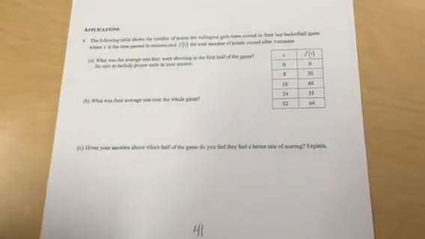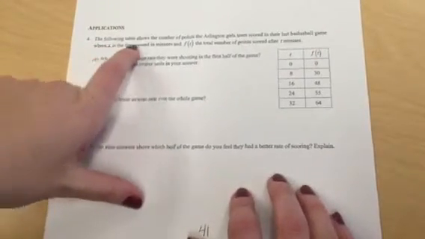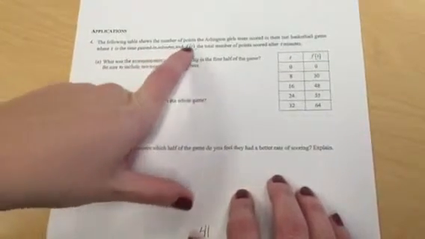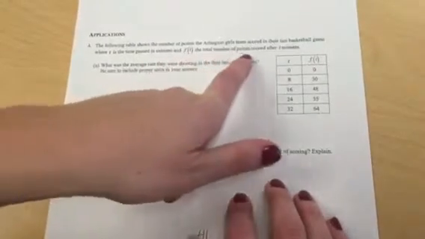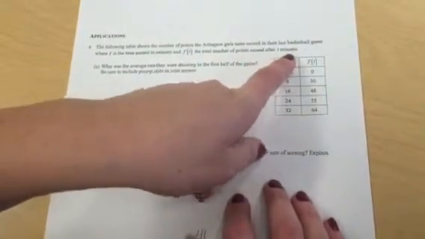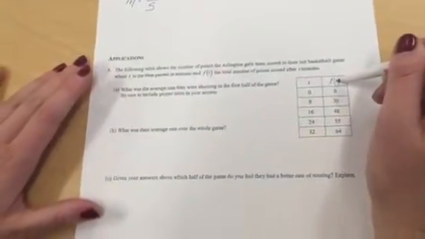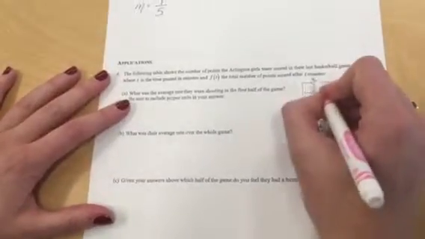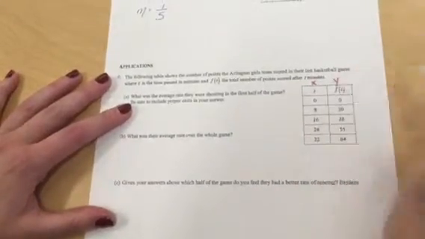Here's number 4 on the homework. The following table shows the number of points the Arlington girls team scored in their last basketball game, where T is the time passed in minutes and F of T is the total number of points scored after T minutes. A lot of gibberish here. I have a table. I need an X and I need a Y. T is the number in parentheses here, so T becomes my X. F of T just stands for Y.